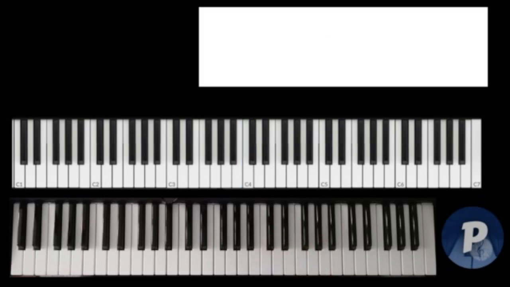And that's it. So simply, the C major scale is root note, tone, tone, semitone, tone, tone, tone, semitone. That's how you play a major scale.